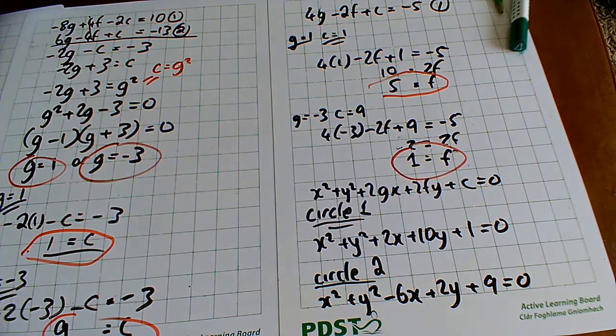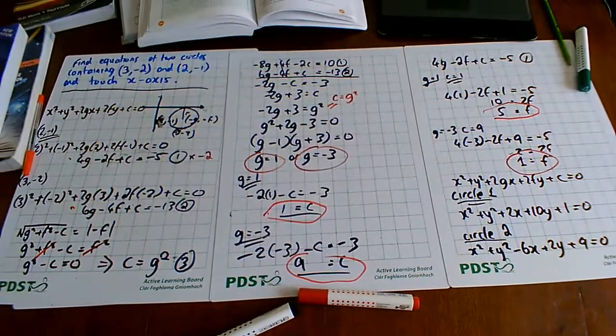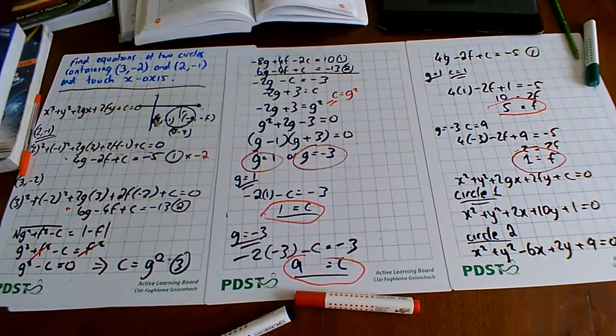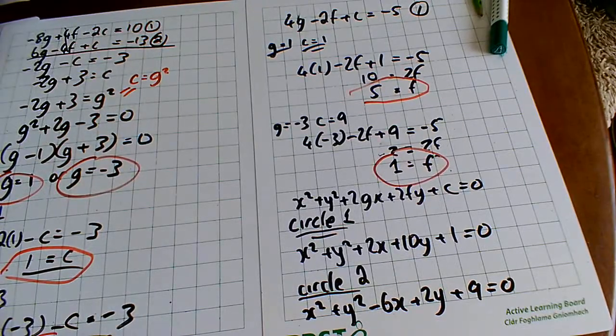Okay, so as you can see, quite a long example. There it is in all one go if you want to pause it there and take a picture. And I'm going to give you 2 questions like that to try. Okay, and there might be some shortcuts depending on the numbers they give you, especially if there's zeros involved.